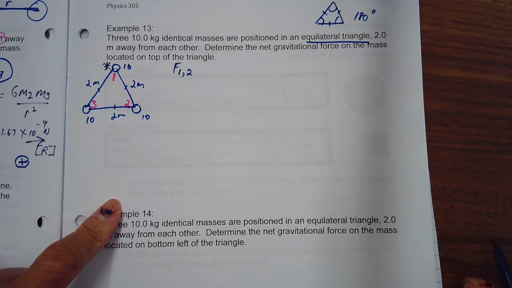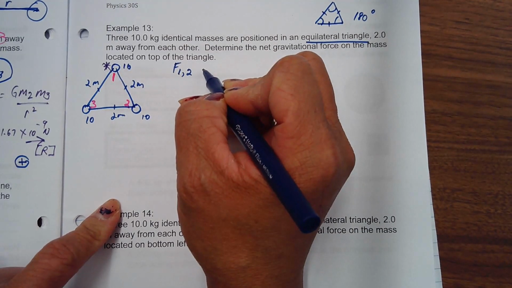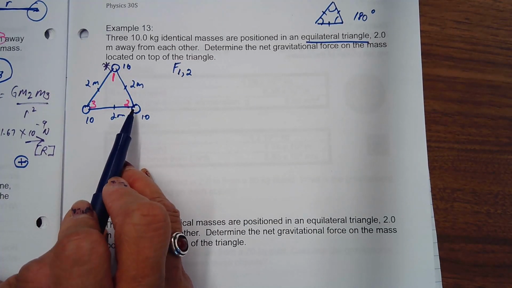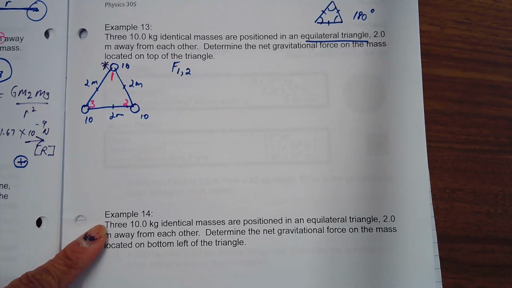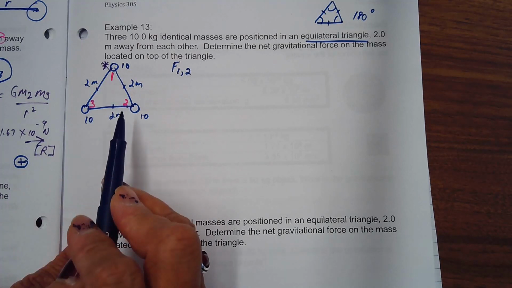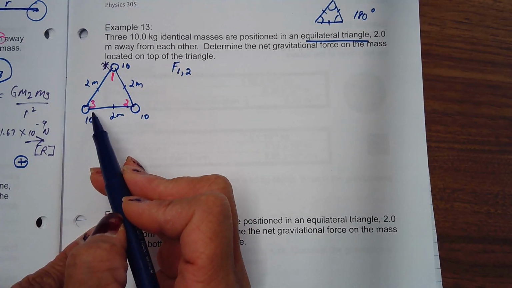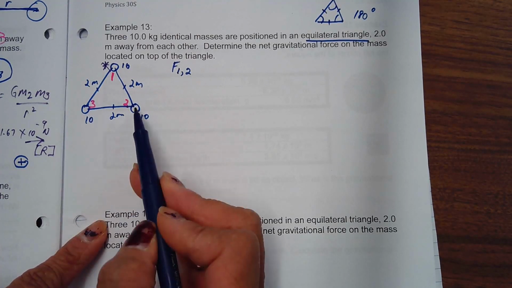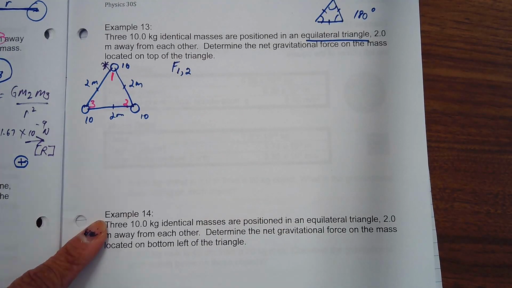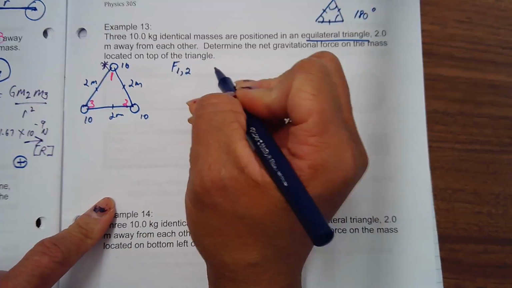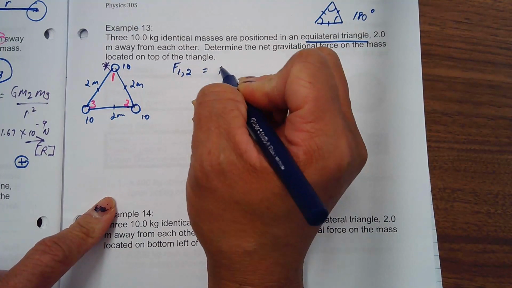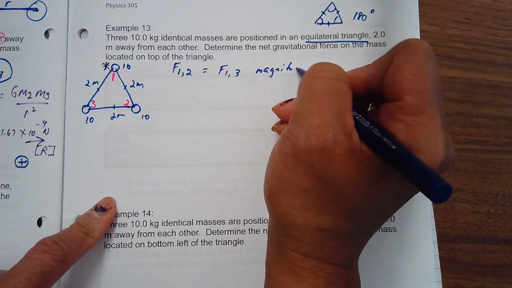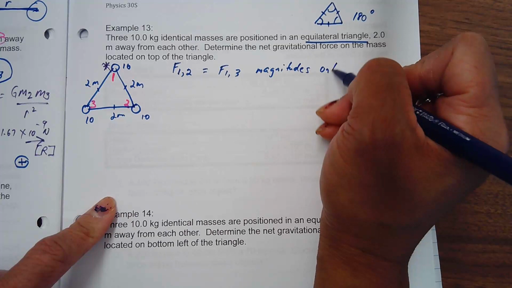Now, in terms of magnitude, we know the force on 1, see that? 1 and 2. What can you say about the numbers? Just the numbers, 1 and 2 versus 1 and 3. Why would they be equal? Yeah, same distance, same masses. We're not looking at angles just yet. We know that the force on 1 by 2 is equal to the force on 1 by 3 in terms of magnitudes only.